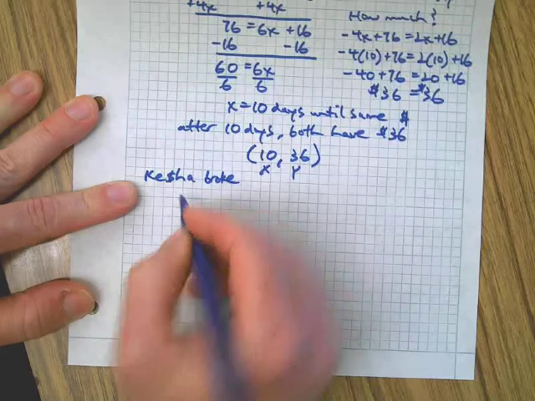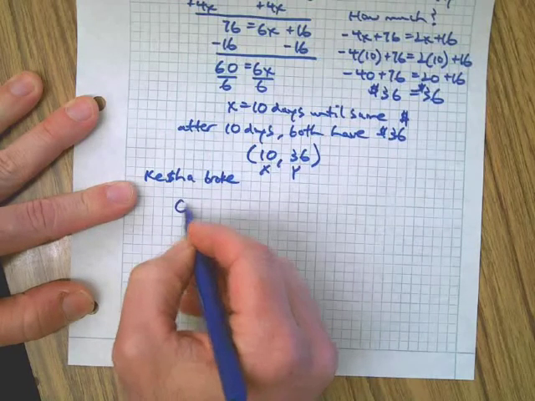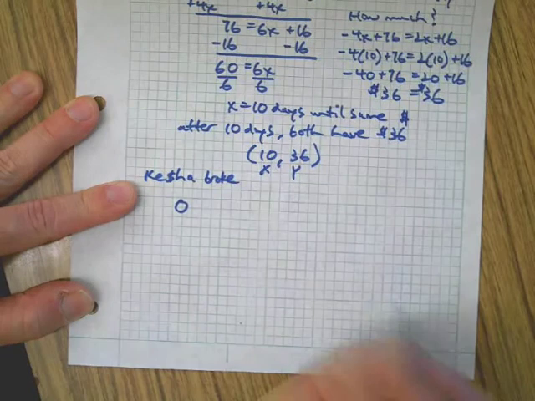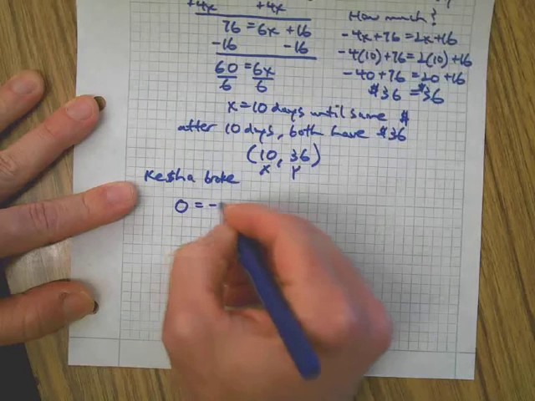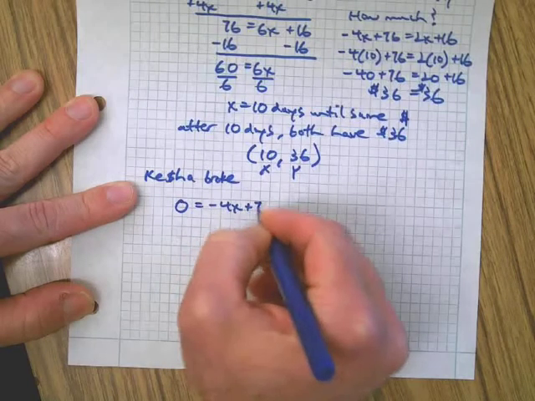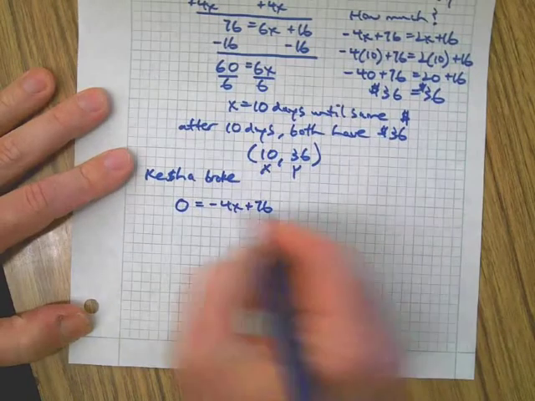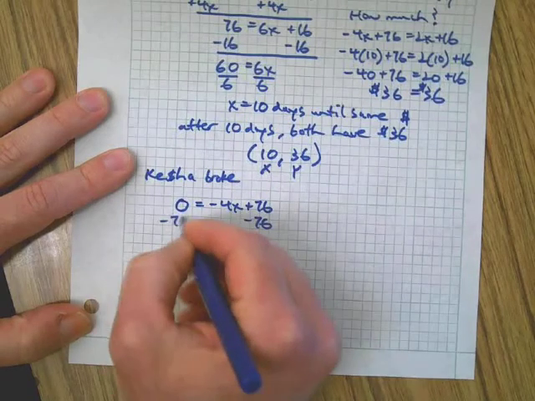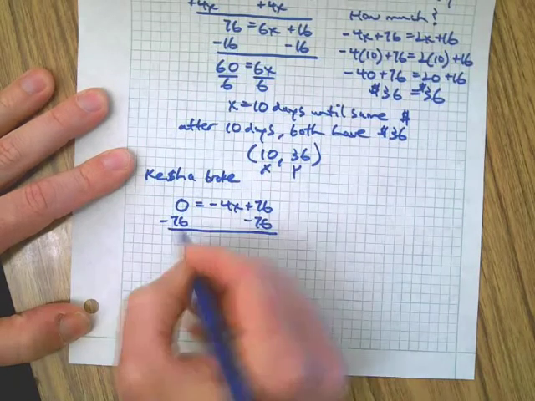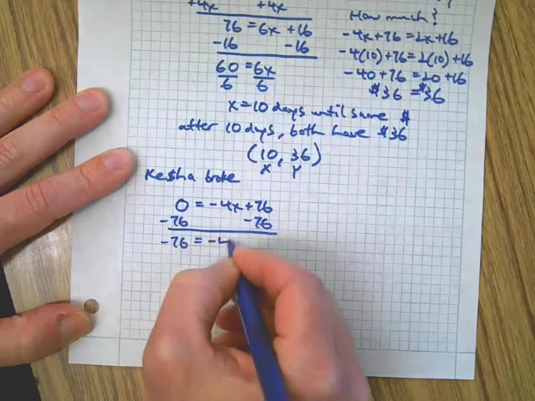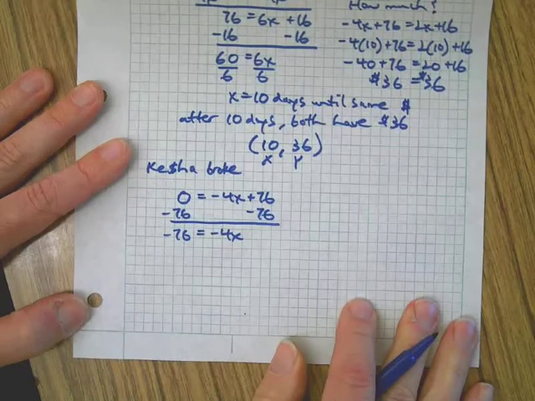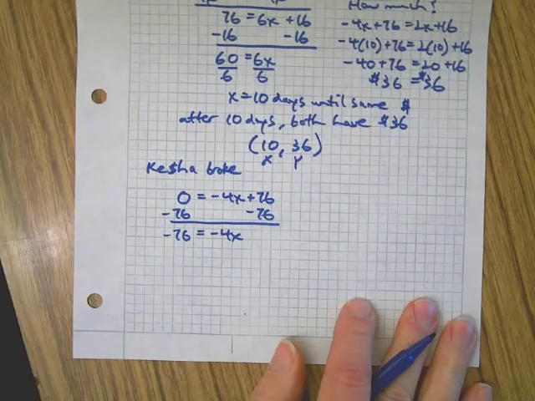Kesha broke means $0, right? When Kesha equals 0, we're going to have her equation next to it. Okay? How many days will that take? So I'm going to subtract 76 from both sides. Now I can just change the sign. Since both are negative, I can change it both to positive.